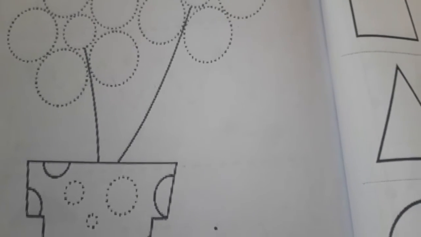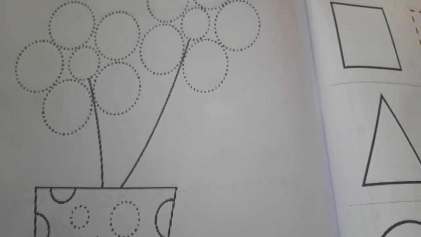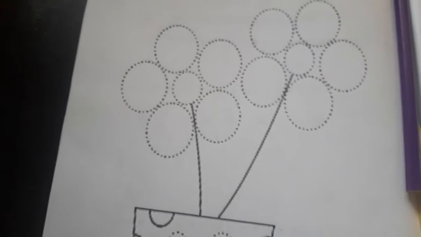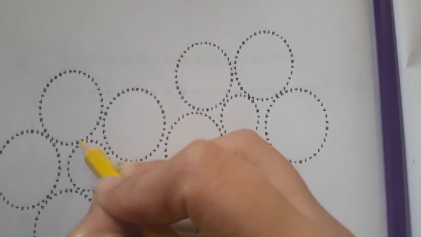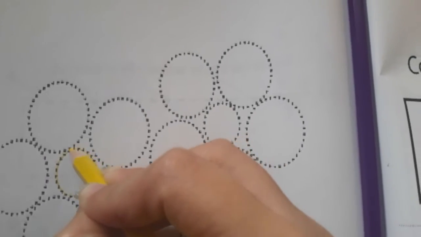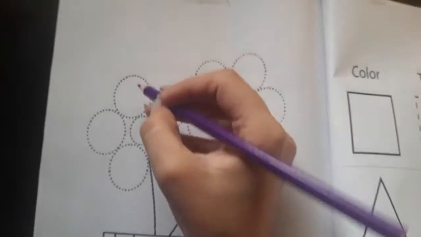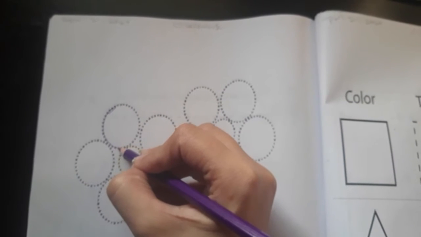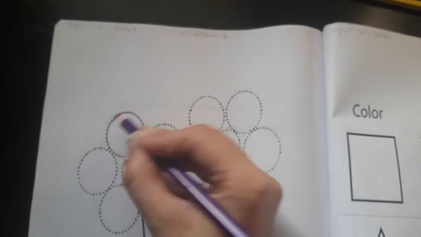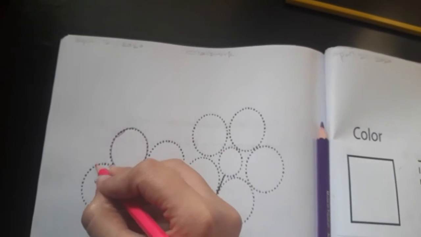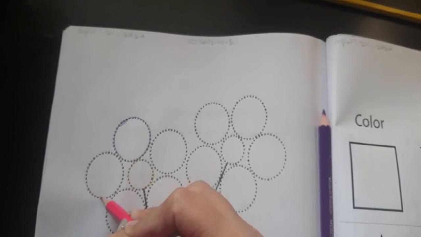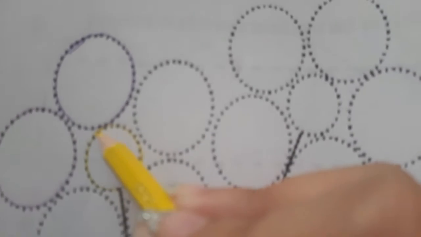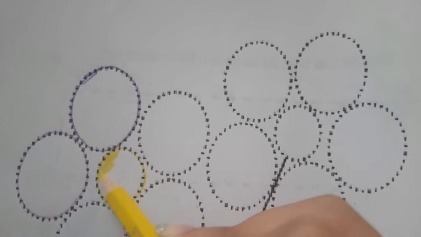They can use different colors in tracing. For example, they can use yellow and purple. So they can trace this middle part with yellow, the circle in the middle, and the rest of it they can trace with purple. Or they can also trace it with different colors and fill it up later on. Nice and slow. And when they are done tracing these circles, they'll have to fill them up with colors that they trace them with.